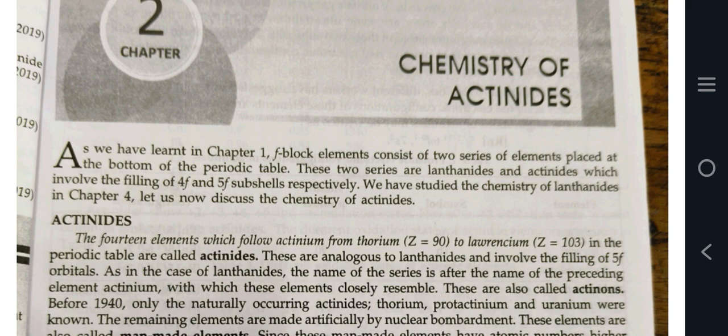Today I'm here with the chapter Chemistry of Actinides. As we have already learned in chapter 1, f-block elements consist of two series of elements placed at the bottom of the periodic table. The two series are lanthanides and actinides, which involve the filling of 4f and 5f subshells respectively. We have studied the chemistry of lanthanides in chapter 4. Let us now discuss the chemistry of actinides.